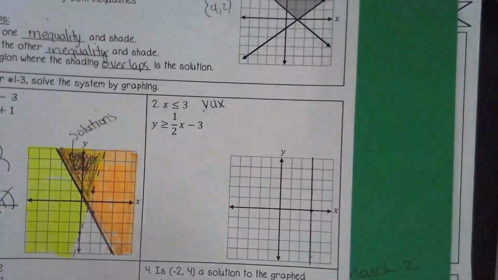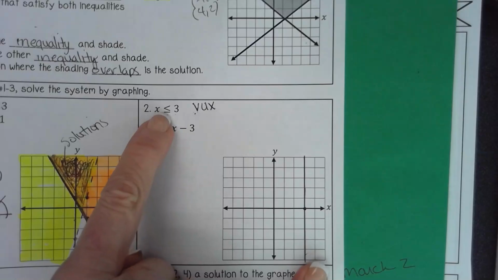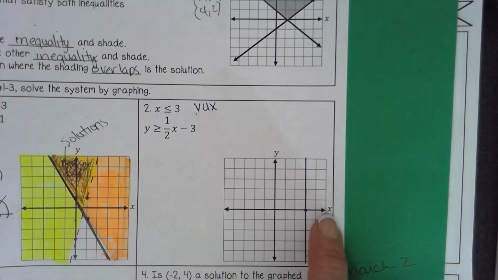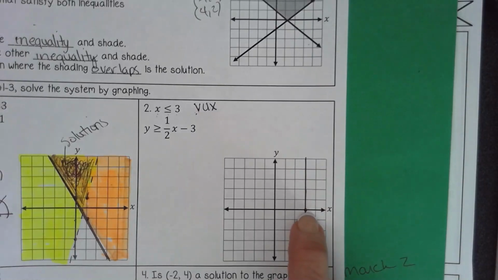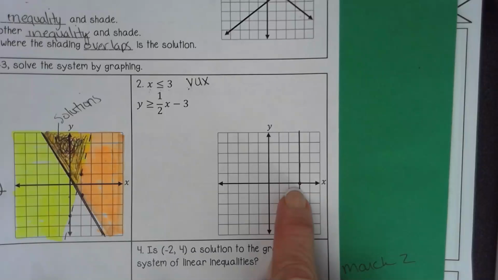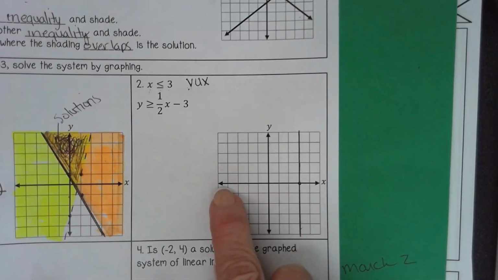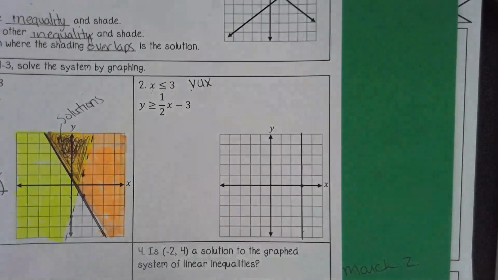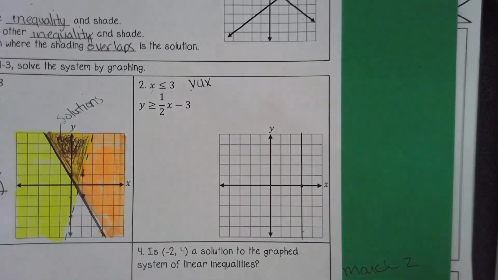Okay, we need to shade. This is less than, so think about your x values. We want where the x values are less than. Well, here's where the line crosses. Here's where the x values are less than, so I am shading on this side of the line. Okay, so I'm going to grab me a color here.